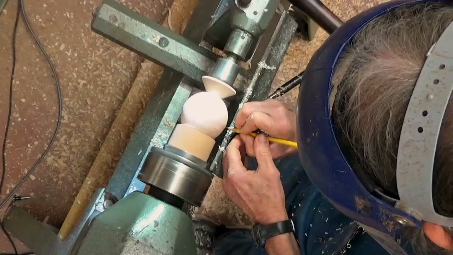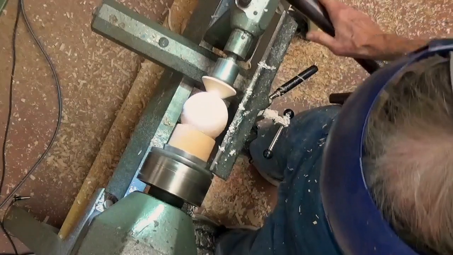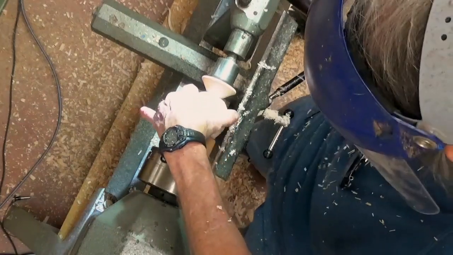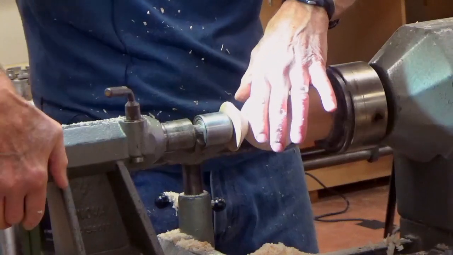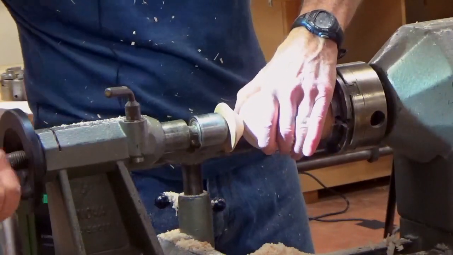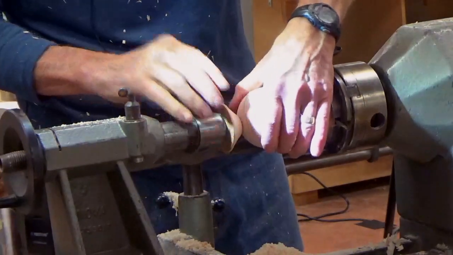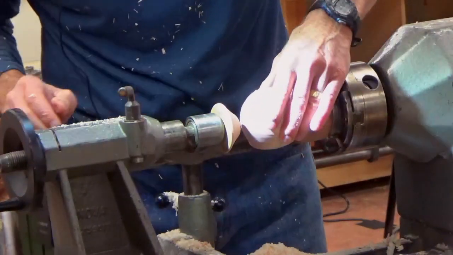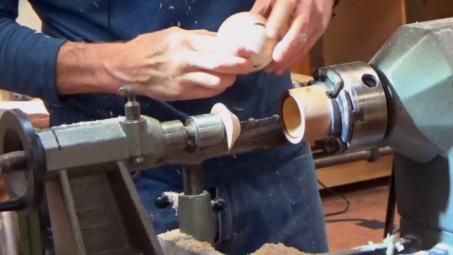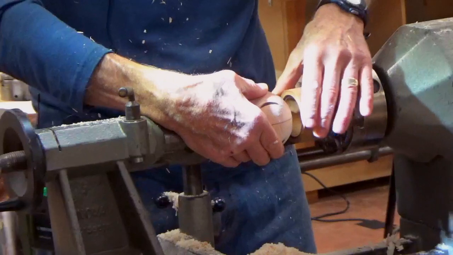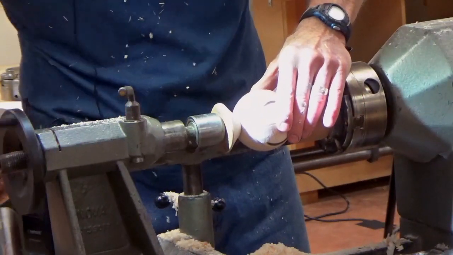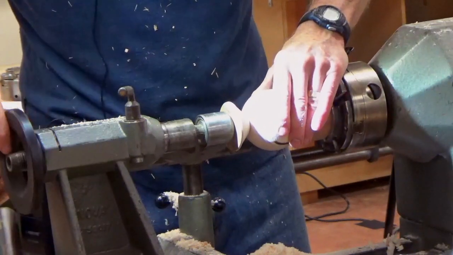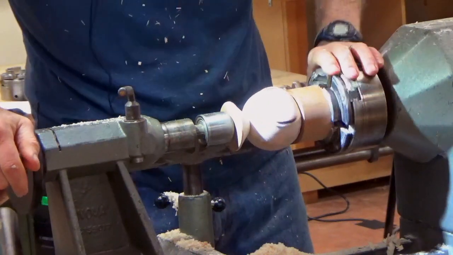A little bit too far. You lining up the double line now with the wings?